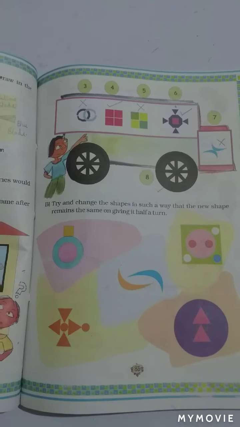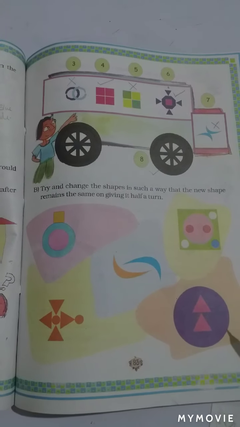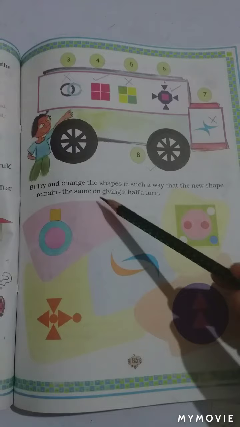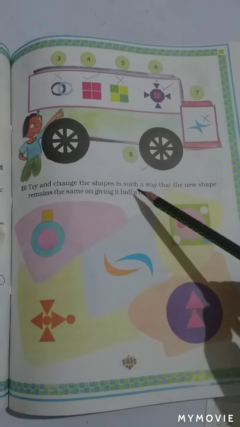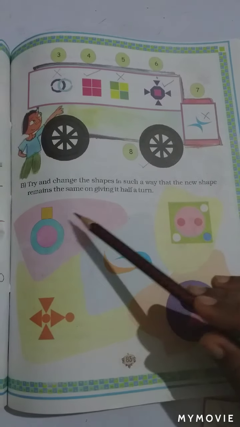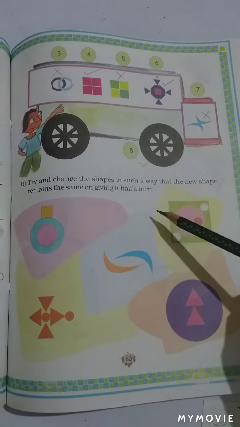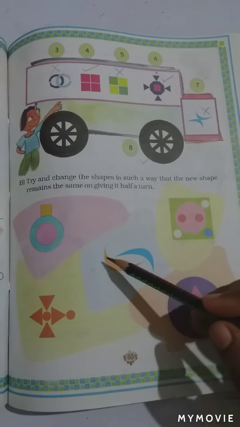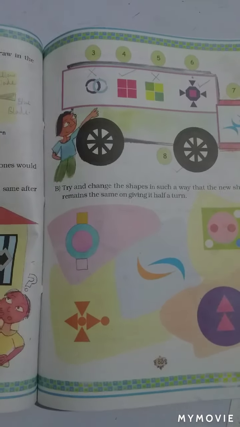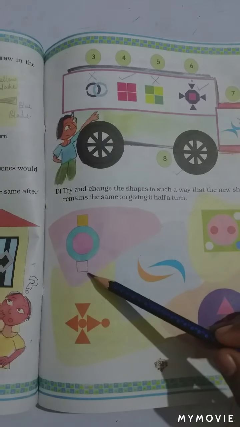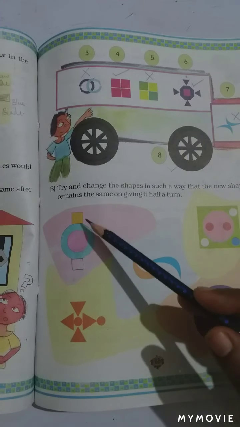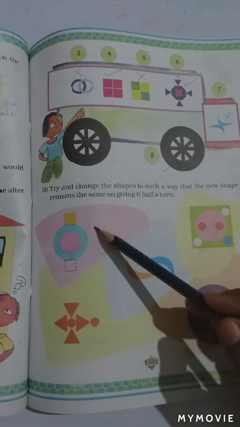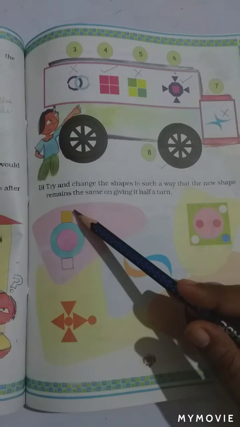Okay, now children, you have to try and change the shape in such a way that the new shape remains the same on giving half a turn. So what we can do is, for the first figure, draw a square at the bottom. Now when you turn this figure, this will come here and this will go up, so it will look the same.